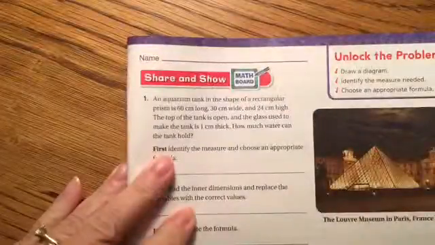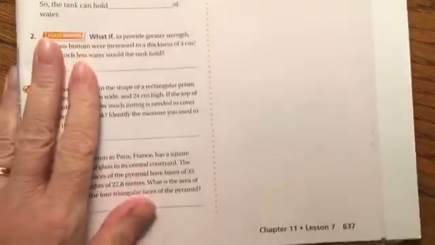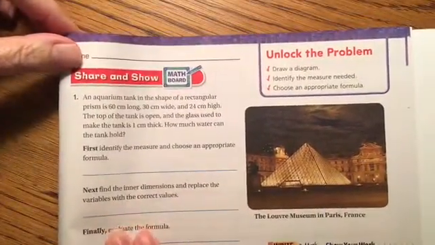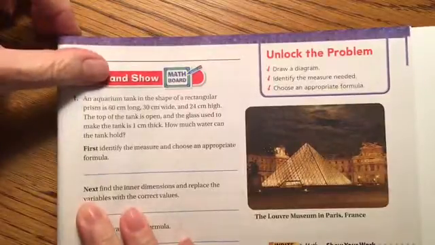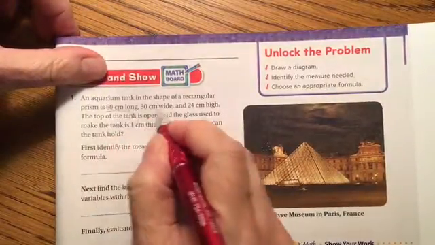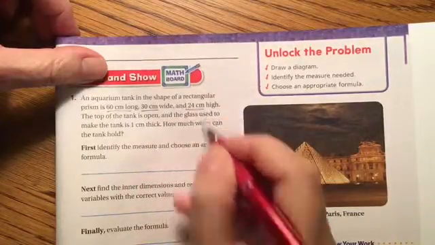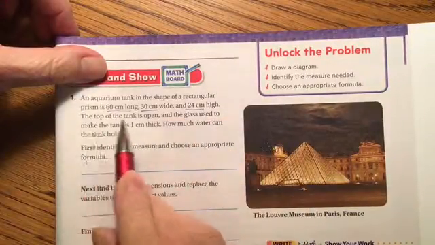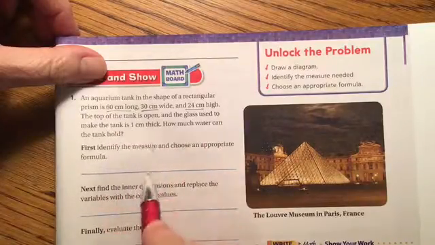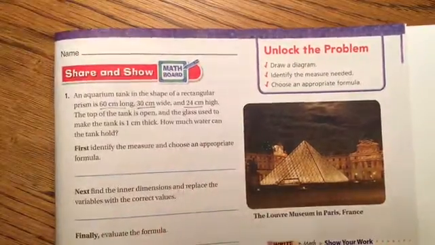All right, so I'm going to skip page 636 and I'm going on to 637. I want to do this first example up here. It's similar to the one we just did, and that's okay. An aquarium tank in the shape of a rectangular prism is 60 centimeters by 30 centimeters by 24 centimeters. Top of the tank is open and the glass used to make the tank is 1 centimeter thick. How much water can the tank hold?